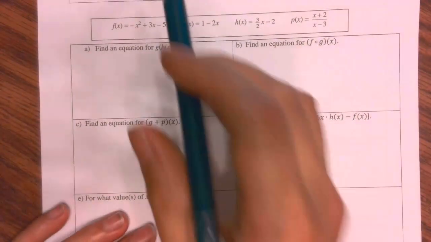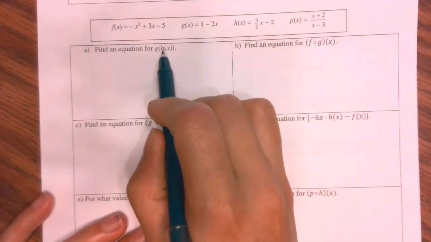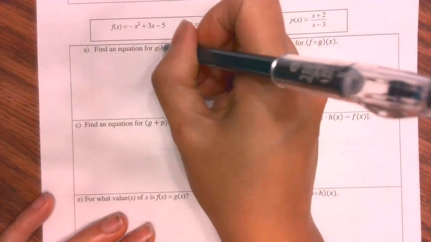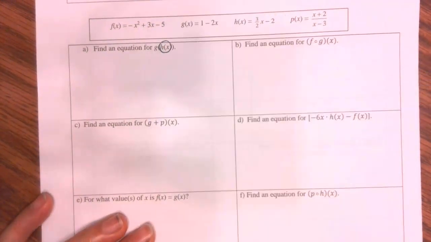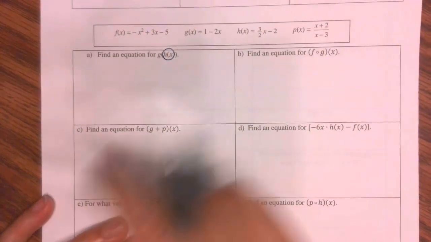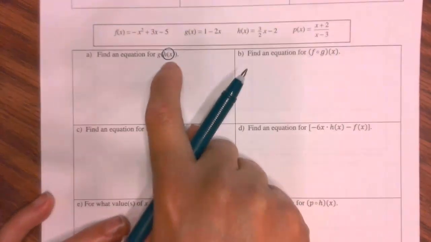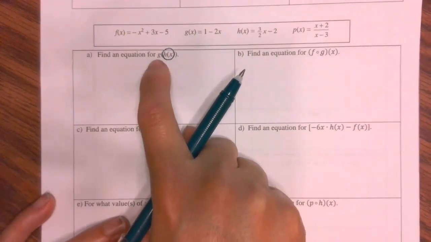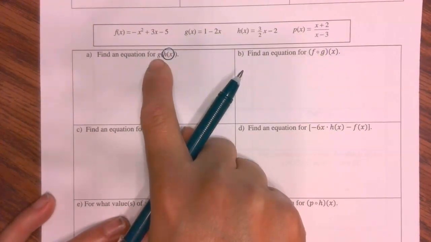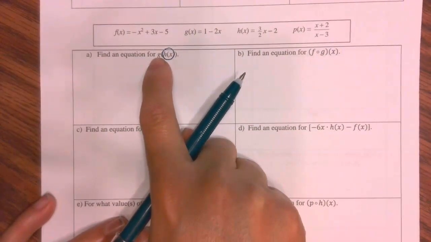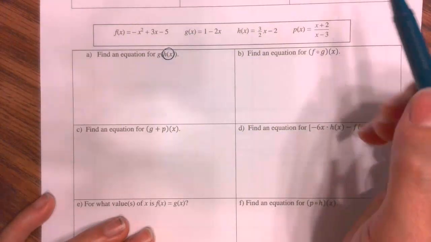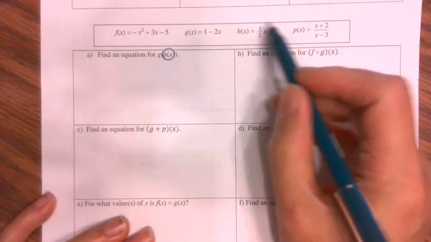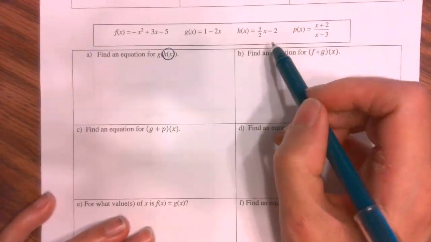This is going to be the hardest part because there are lots of x's, lots of things going on. Okay, let's go. G of h of x. We're going to start from the inside. H of x. So this means, folks, h of x is going to become the input of function g. I'll say it one more time. H of x is going to become input for function g. Well, what is h of x? 3 half x minus 2, right?